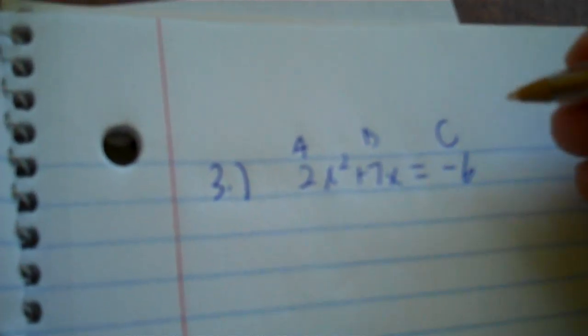Okay, solve the equations for x. Remember, all these have 2 answers. Use your ABC to know what procedure to follow. 2x squared plus 7x equals negative 6. So that's A, that's B, that's C. You need to move everything to one side first. You add the 6, so you have a 0 on one side, and there's no C over there, so I just add 6 behind it.